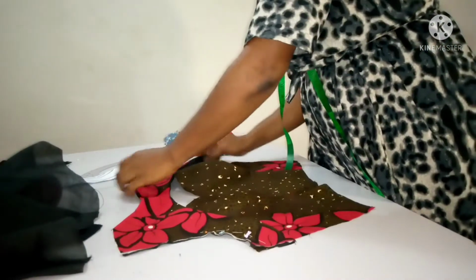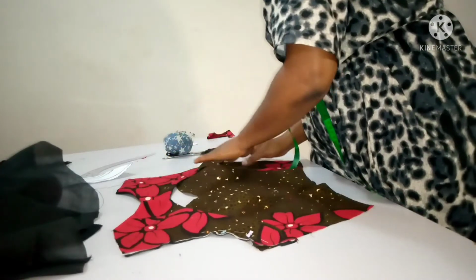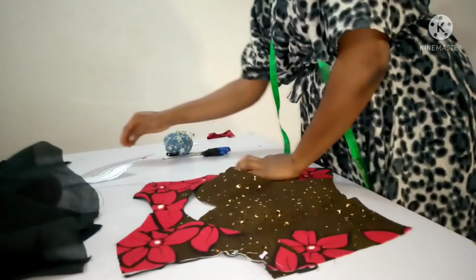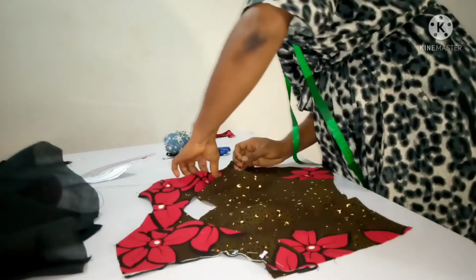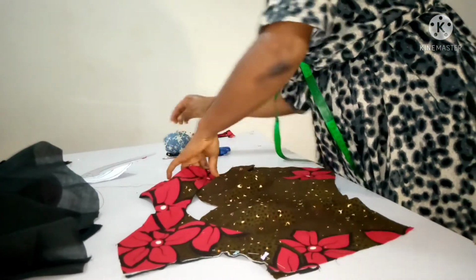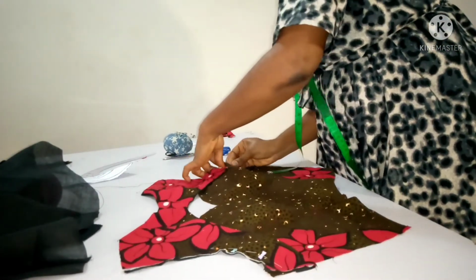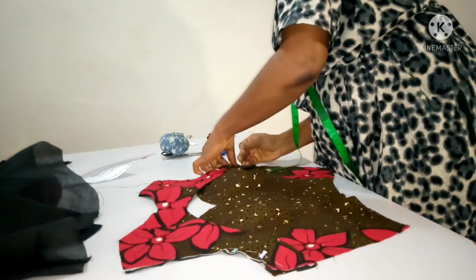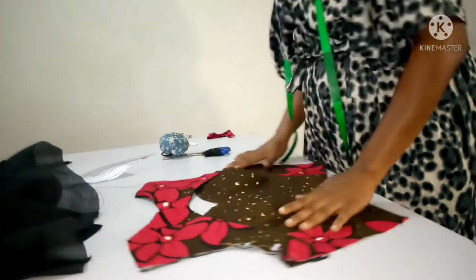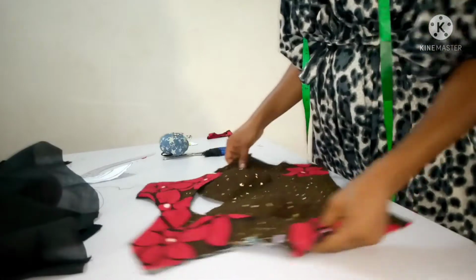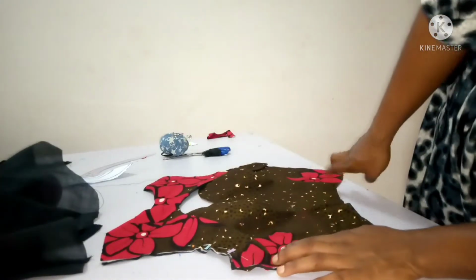So I'll do the same thing for the other side. I want to match up my armhole. I'll pin it. Take my pins to pin them down. Okay, you can see what we have now. After pinning, this is what I have.